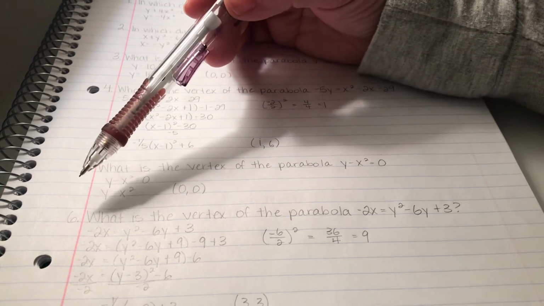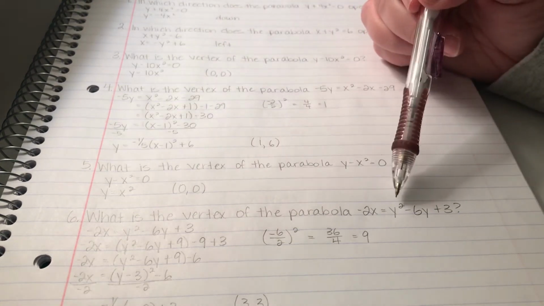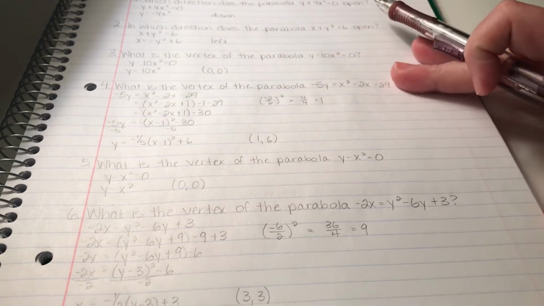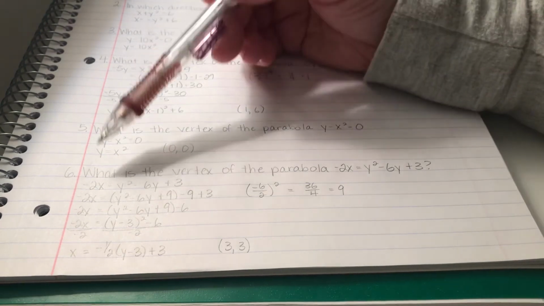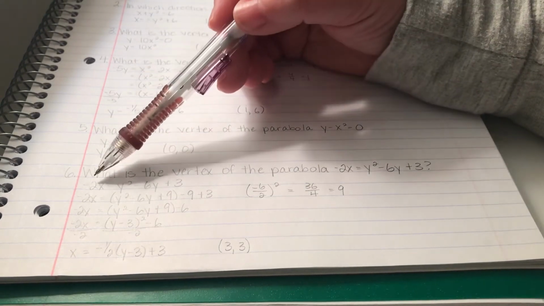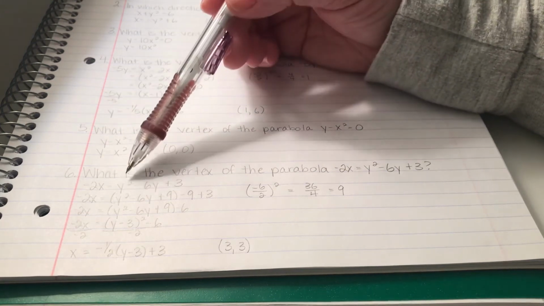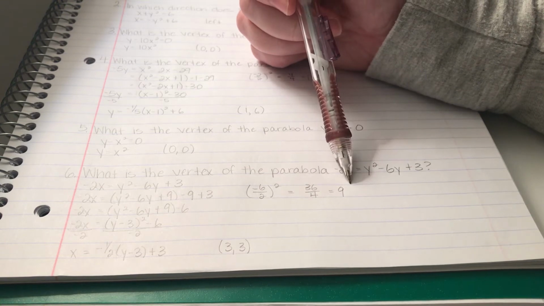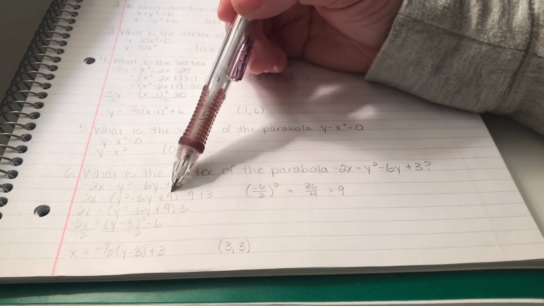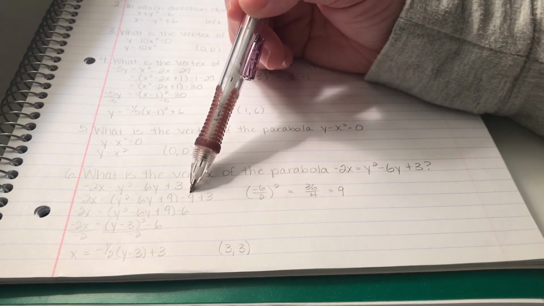Number 6. What is the vertex of the parabola negative 2x equals y squared minus 6y plus 3? So we'll rewrite this, and just like before, we're going to leave that negative 2 over here, not worry about it yet. So we complete the square. 9 is that magic number that we're now adding to the first two terms and subtracting from the c.